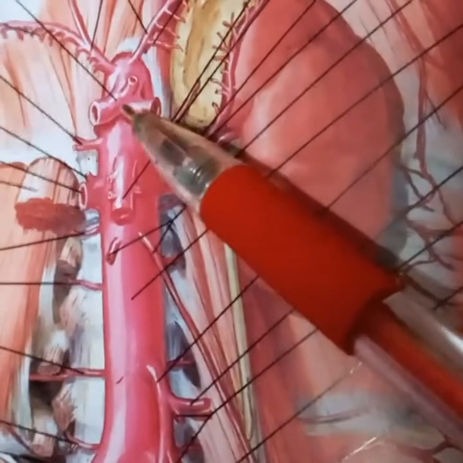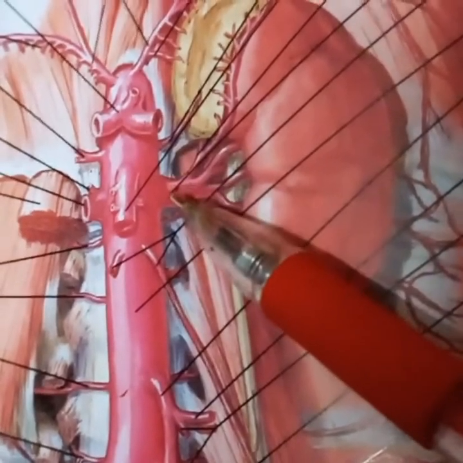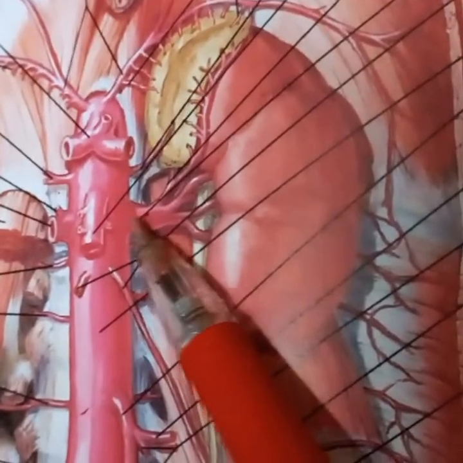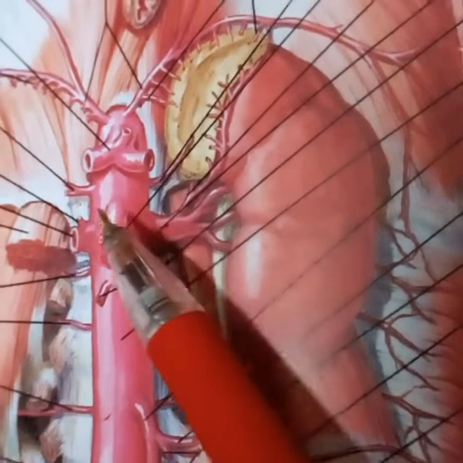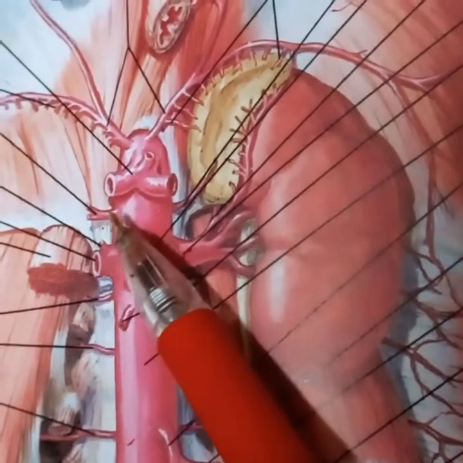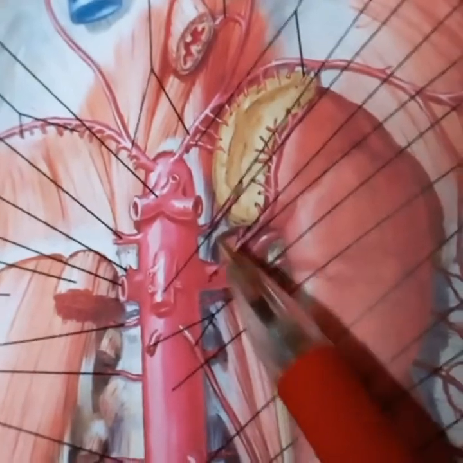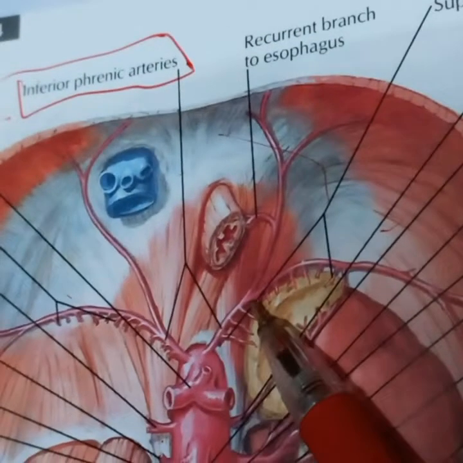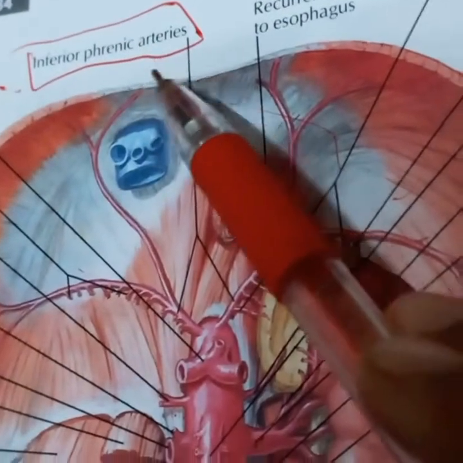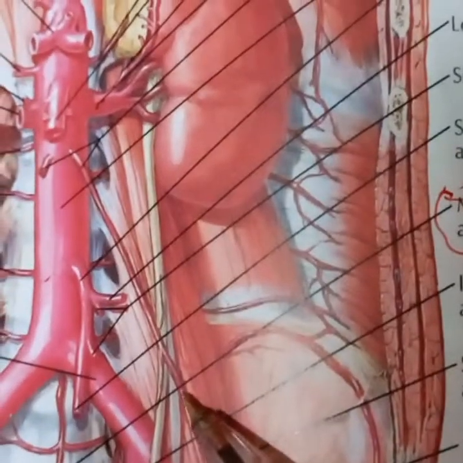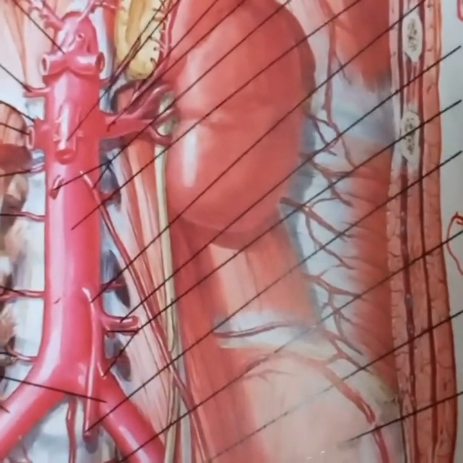The other branches are lateral visceral branches, the branches which arise laterally and supply some organ, like the right and left renal branches, and the right and left suprarenal branches. Suprarenal branches are of three types: superior, middle and inferior suprarenal. Then there are diaphragmatic or phrenic arteries, and then there are the testicular or ovarian branches.